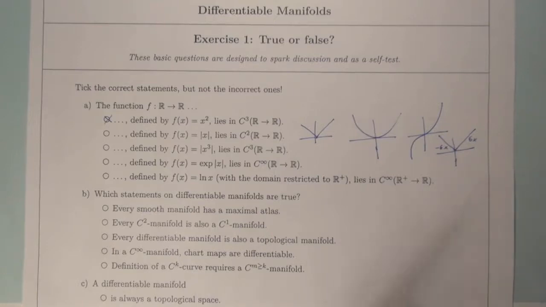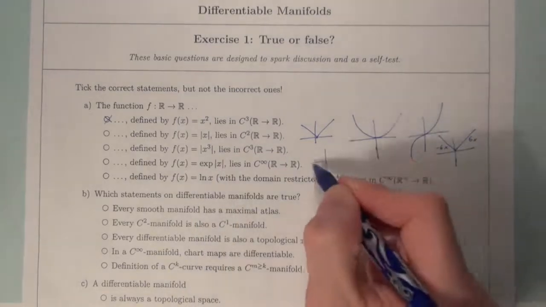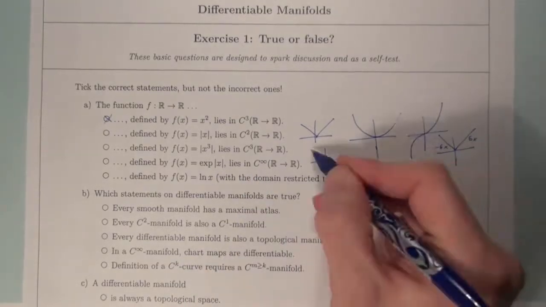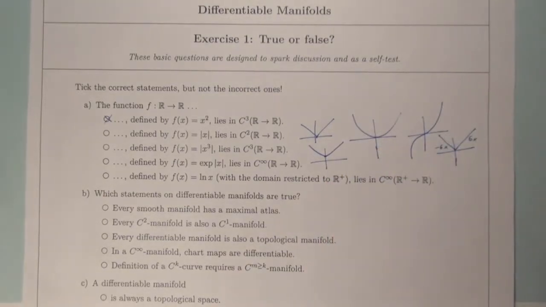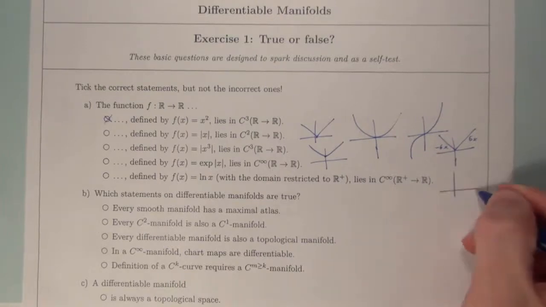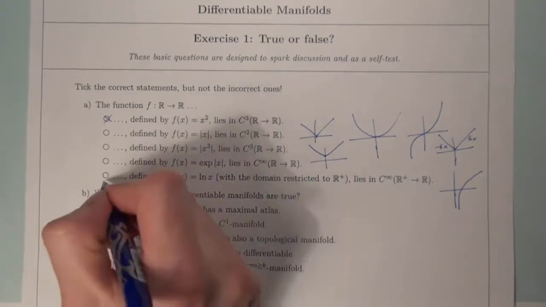The fourth function that's given is the exponential function of the absolute value of x. And this statement says that this lies in C infinity, but when you draw this you see that at the 0 there's a kink again, and therefore it's false. The last one is the natural logarithm of x, but the domain is now restricted to R+. So the picture is this one, and if we restrict us to R+, this is of course infinitely often continuously differentiable. Therefore that's true.